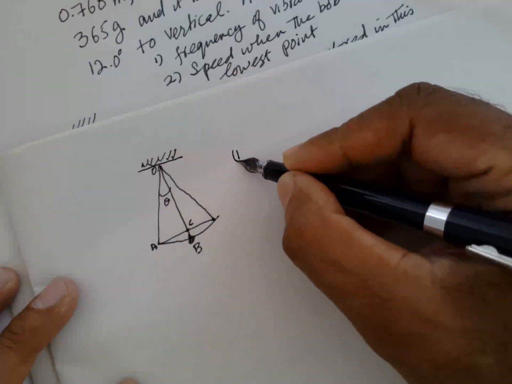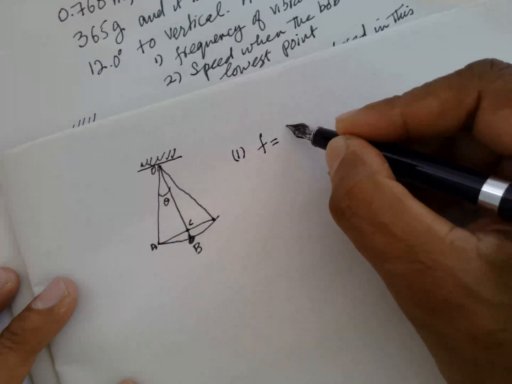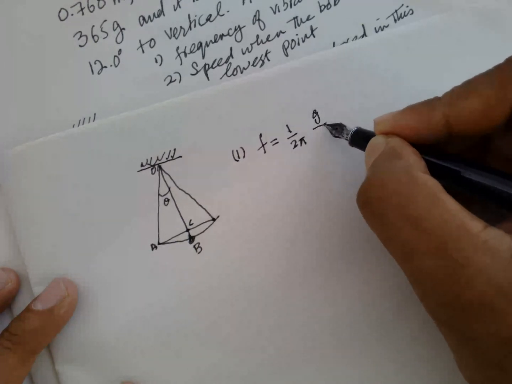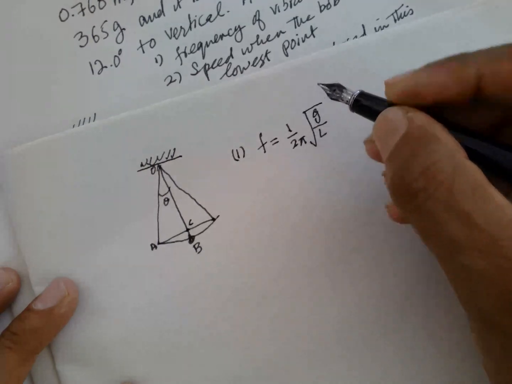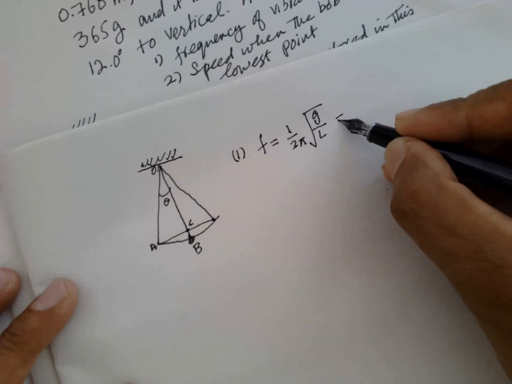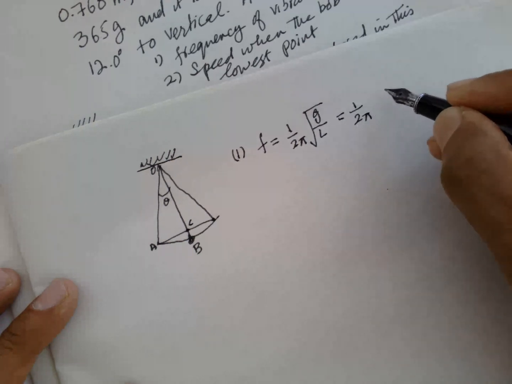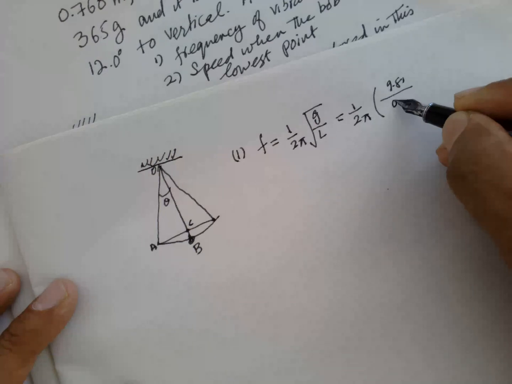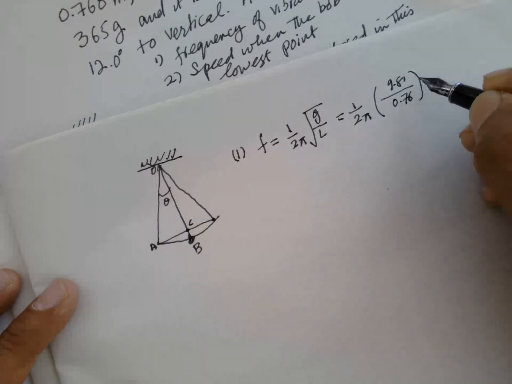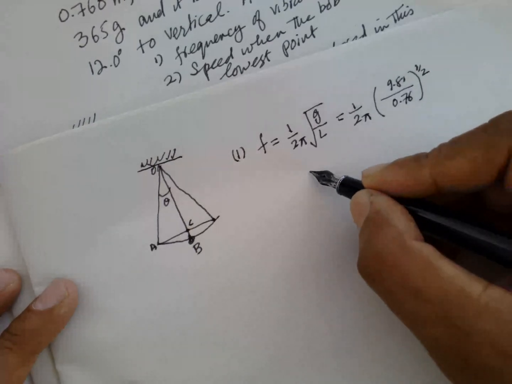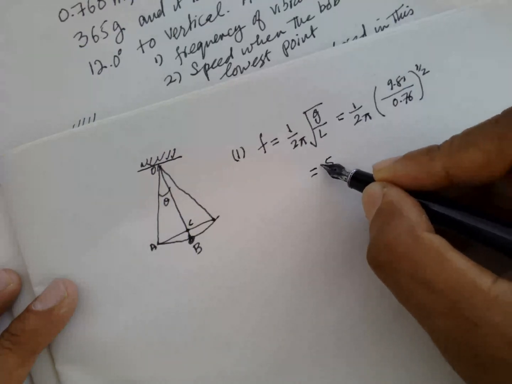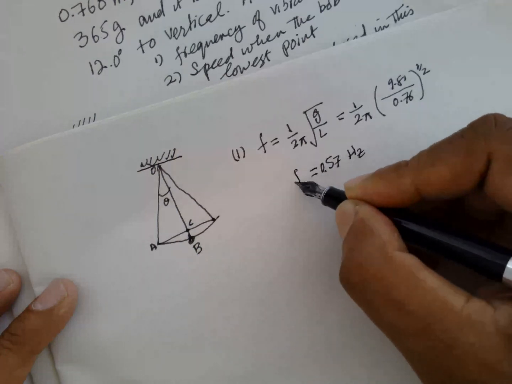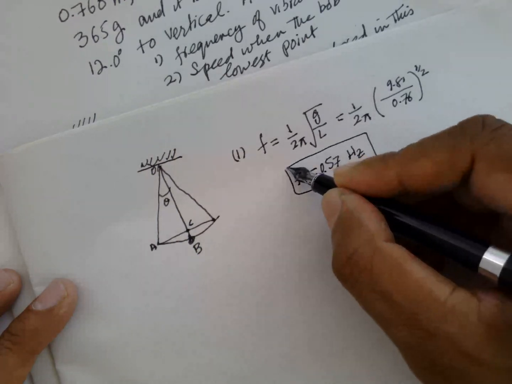First of all, the frequency. Frequency is given by 1 over 2 pi square root of g over L. If you substitute the values, it is equal to 1 over 2 pi square root of 9.81 over 0.76 meter, and this will give you 0.57 hertz. So this is the frequency, the first answer.